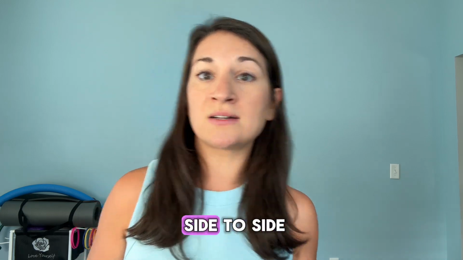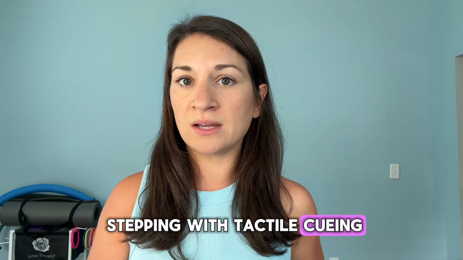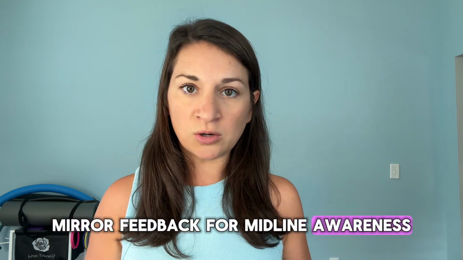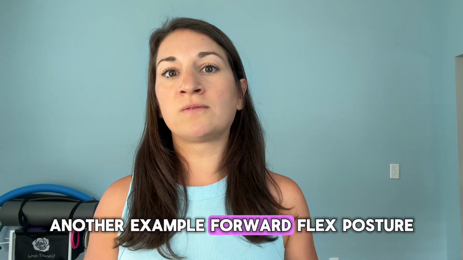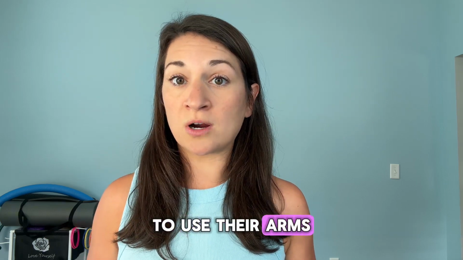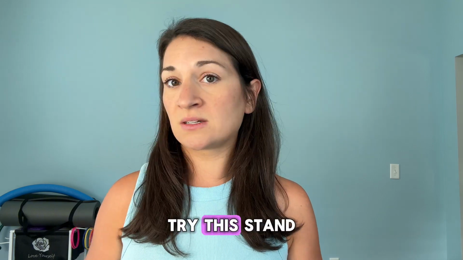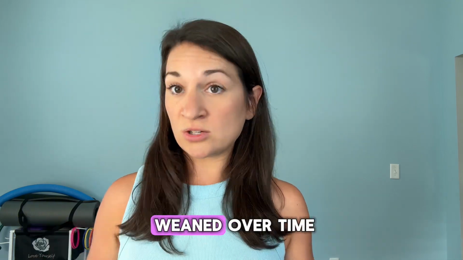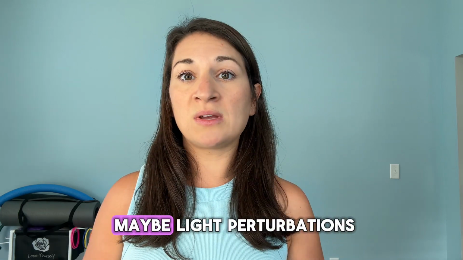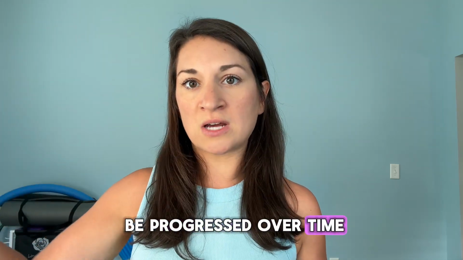If your patient sways side to side or has trouble with weight shifting, you could try lateral stepping with tactile cueing, dynamic reaching outside of their base of support, or mirror feedback for midline awareness. Another example, forward flexed posture. Does your patient lean too far forward or use their arms to stabilize constantly? Try this. Stand with upper extremity support, weaned over time. You could try verbal cues for alignment and postural resets, or maybe light perturbations to encourage reactive control. All of these can be progressed over time.